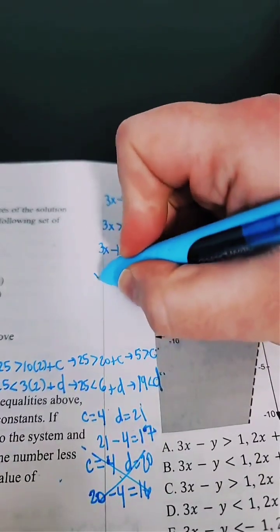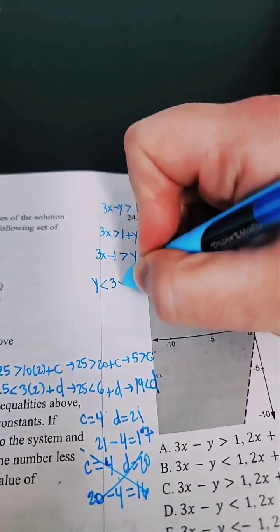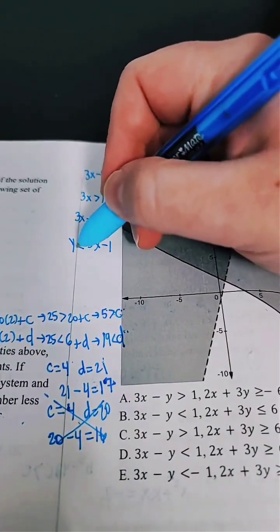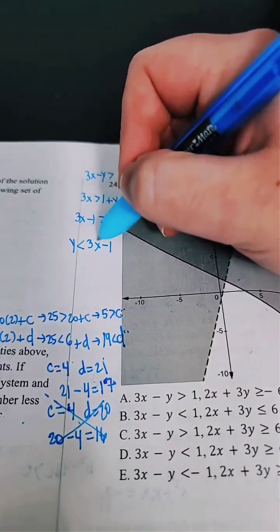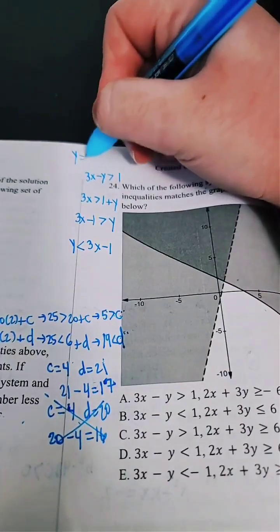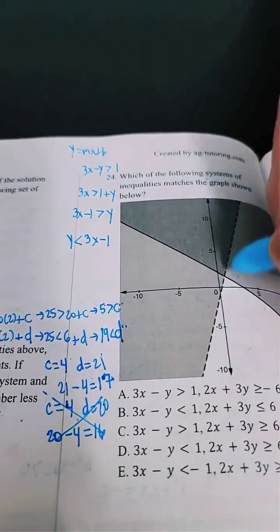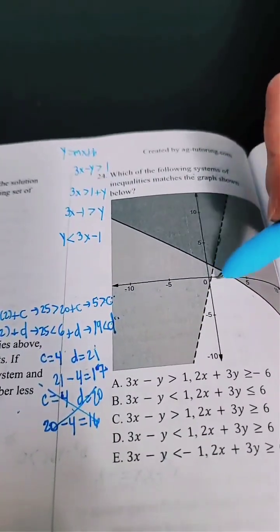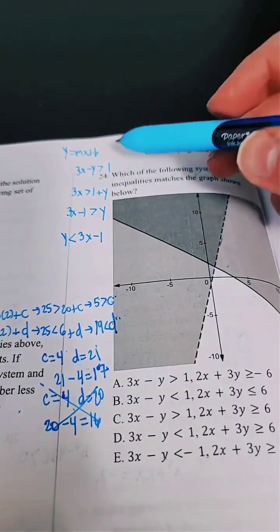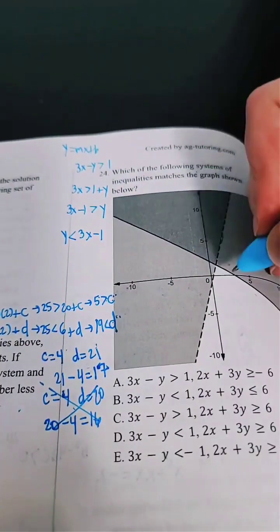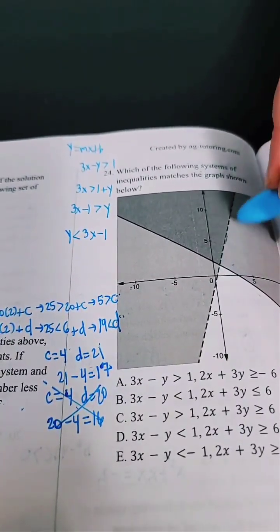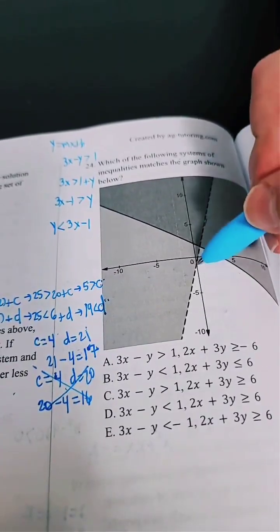I like to write it with that on the left, so I just rewrite it like this: y is less than 3x minus 1. You don't have to do that if you don't want to. I just think it's easier to visualize that way. So now I pretend this is y equals mx plus b, y is equal to 3x minus 1, to graph the line portion that has to be dotted. It has to be a dotted line because there's no line underneath the inequality symbol. Does this match with y equals 3x minus 1? The y-intercept would have to be negative 1, and then we would have to have a positive slope. So that matches right there with 3x minus 1.